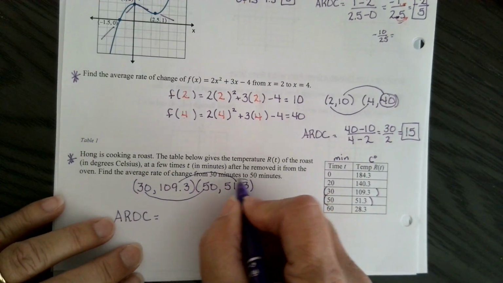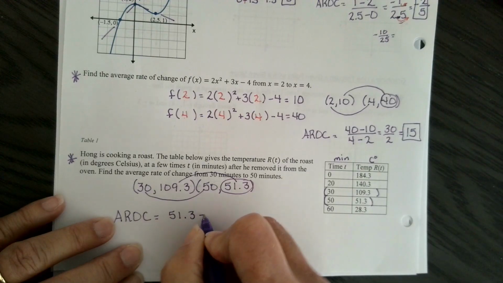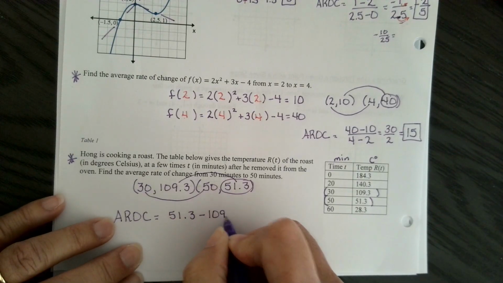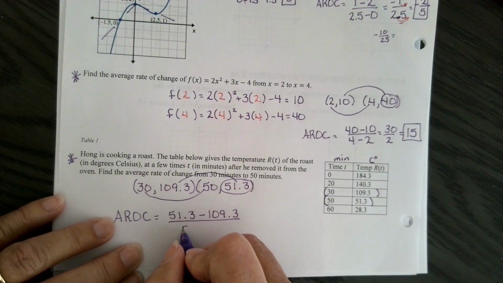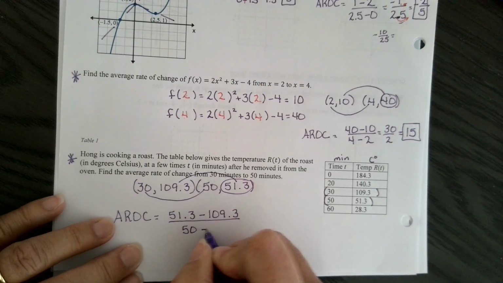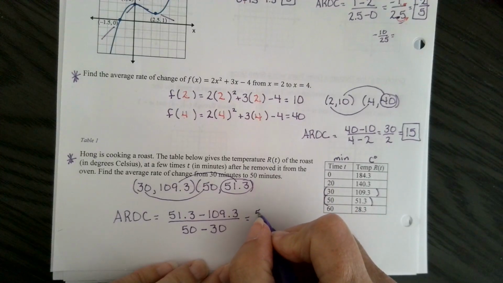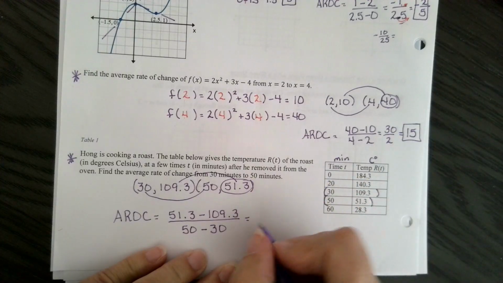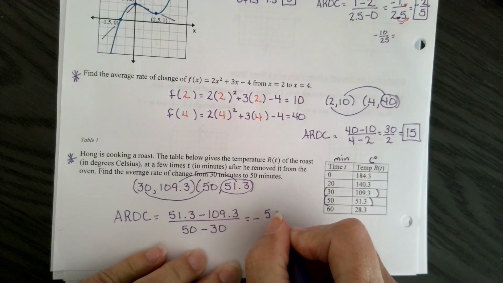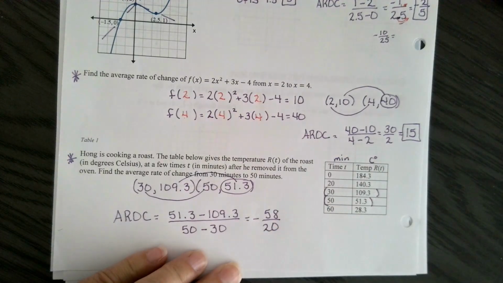So we're going to say 51.3 minus 109.3, and then 50 minus 30. On the top, we'll end up with a negative 58. And on the bottom, we have 20, I believe.